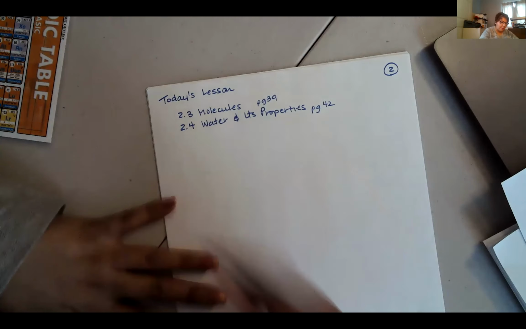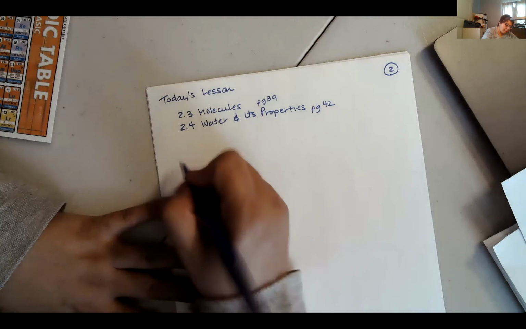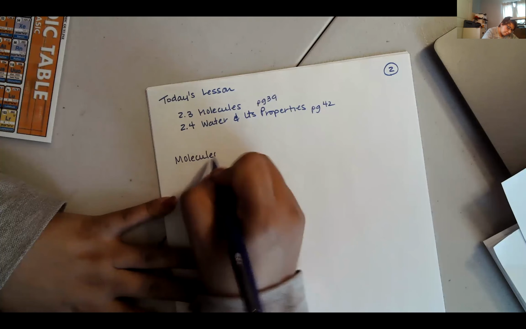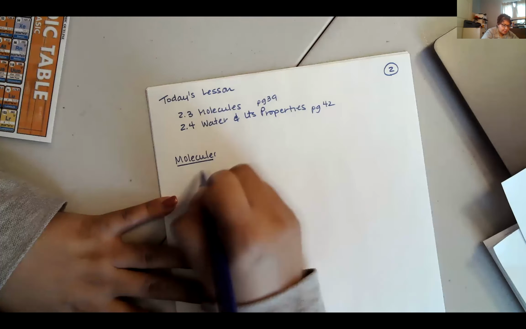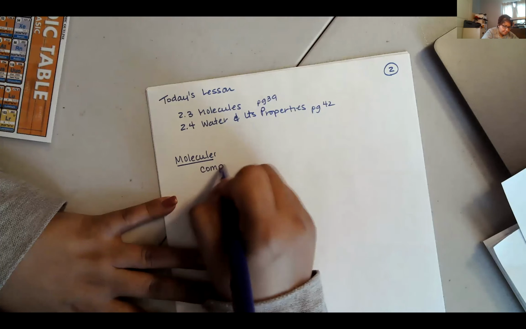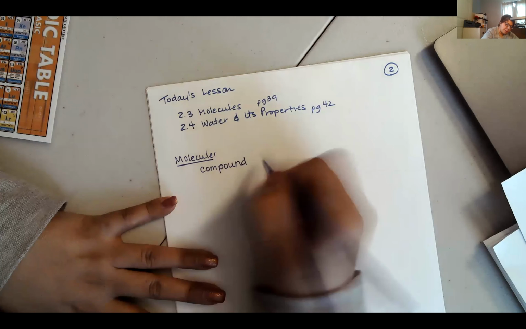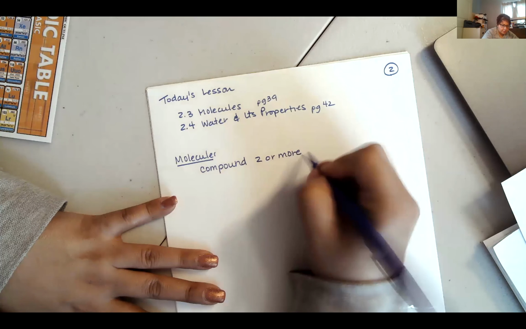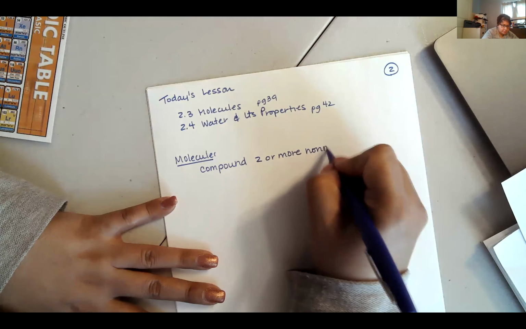So molecules. Well, a molecule by definition, this is a compound with two or more nonmetals.